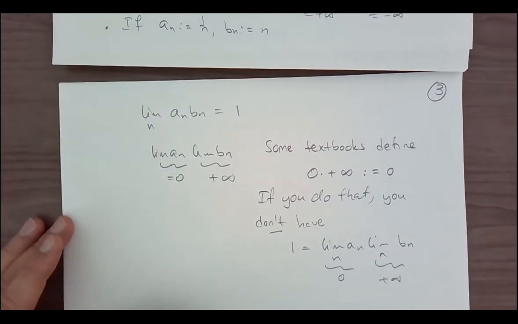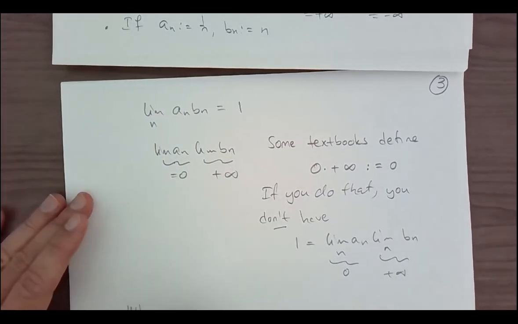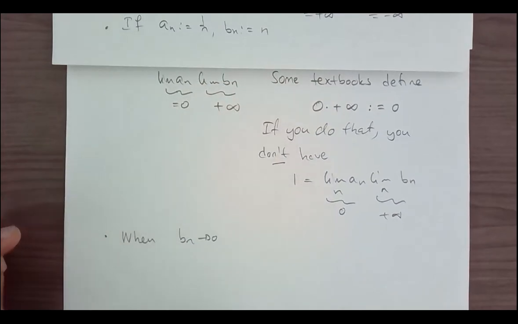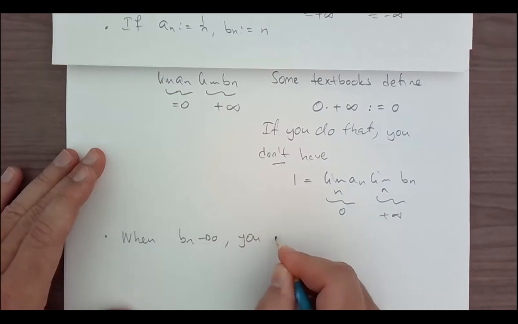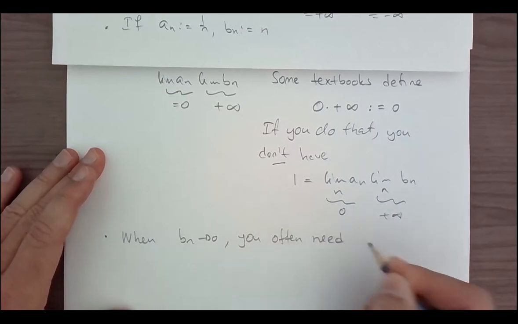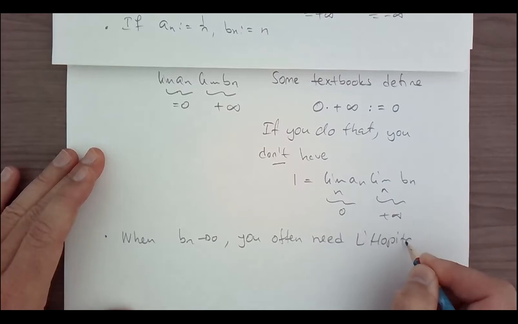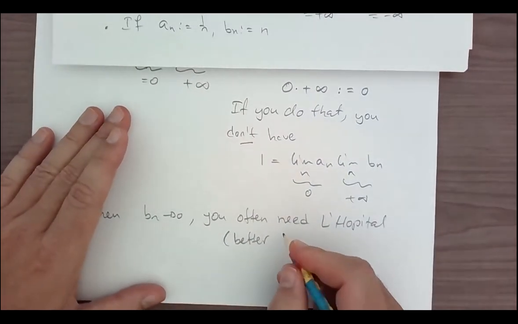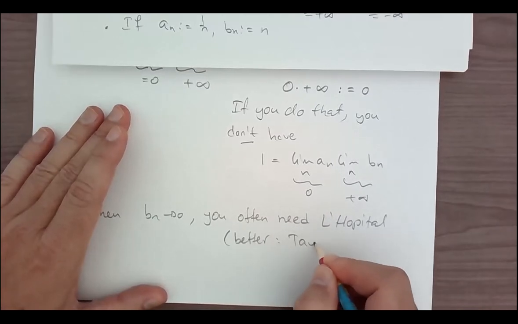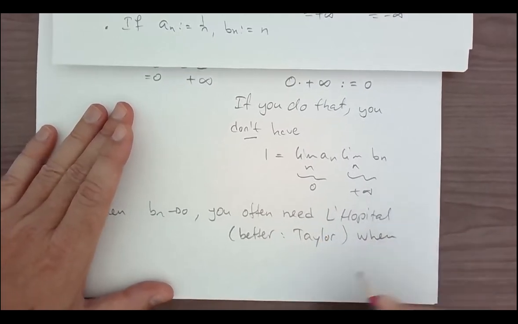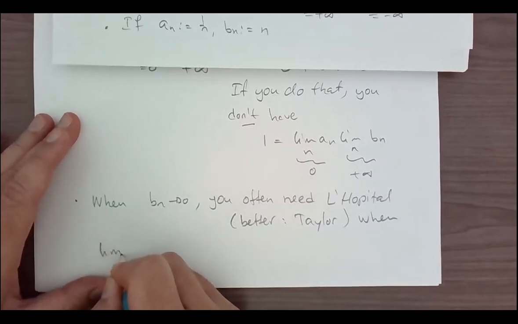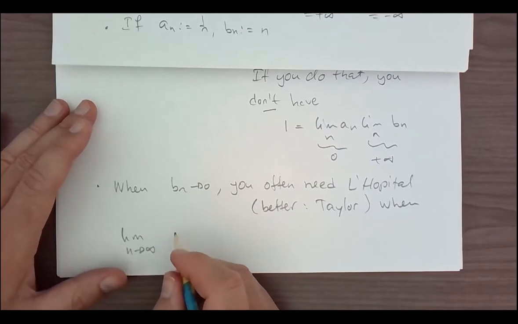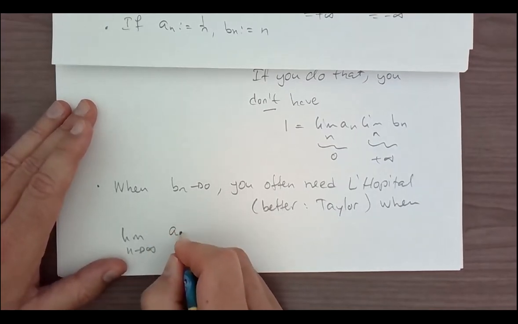And the final thing I want to say is that when bn converges to 0, well, then you often need L'Hopital and better. And I'm hoping we'll spend some time doing this. So better, Taylor. When you compute the limit as, let's say, n goes to infinity of an over bn.